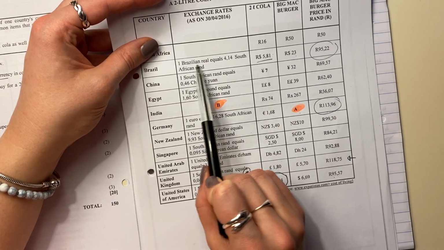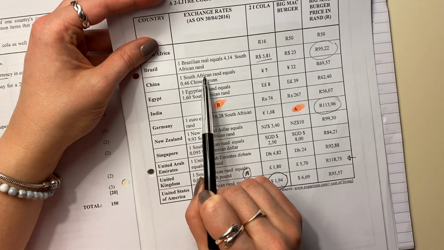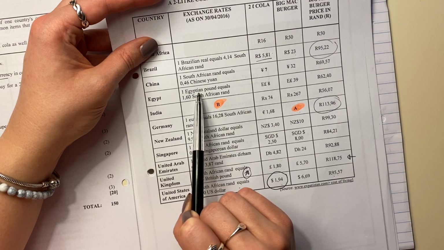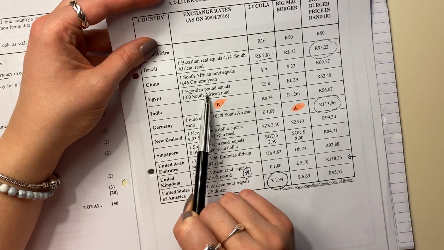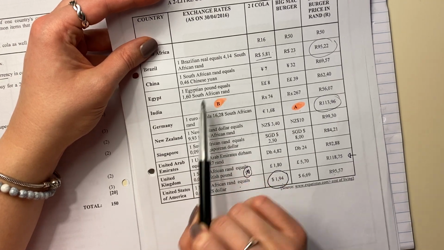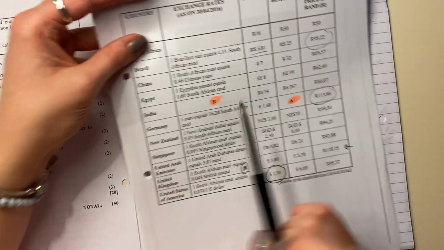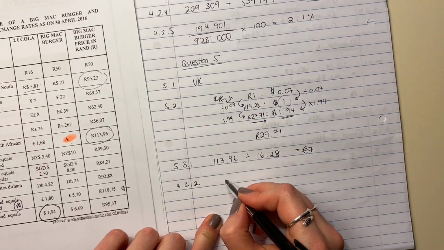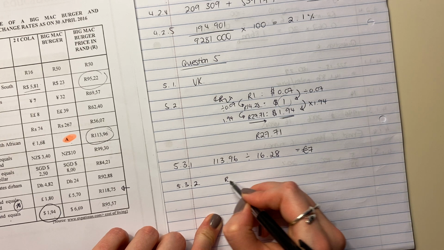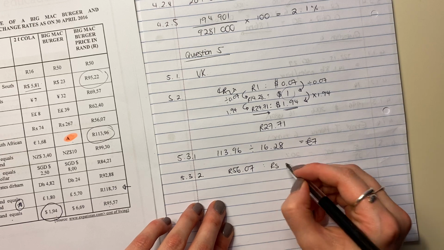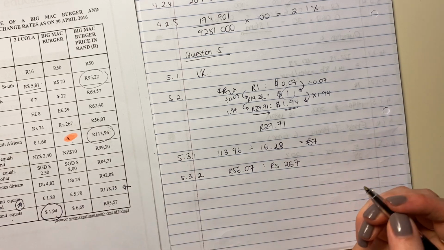So you see this is 1 Brazilian rand, and then we have the South African. Here we say South African, and then we say the Chinese, right? And then we say the Egyptian, and then we say the South African. So here it seems to kind of go in between. But what I'm going to do is I'm just going to go South African. So I'm going to say rands. I'm going to say 56.07, and that goes to rupees like that.